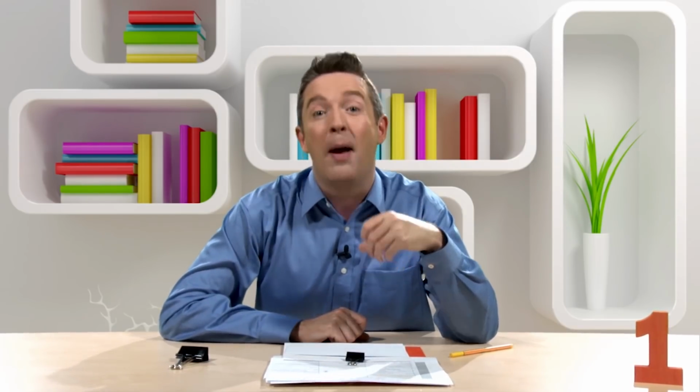Which dog is under the table? The big one or the small one? El grande o el pequeño? Y nuestra palabra del día, ¿recuerdas? Pocket. Bolsillo, pocket. Perfecto. Muy bien.